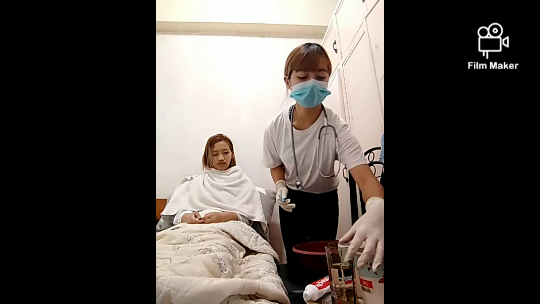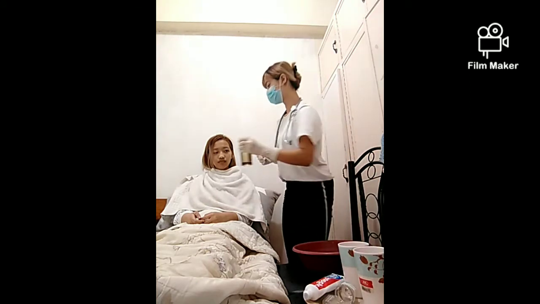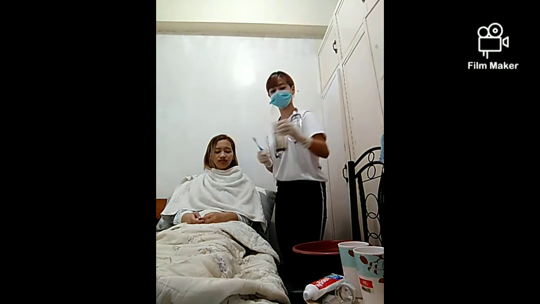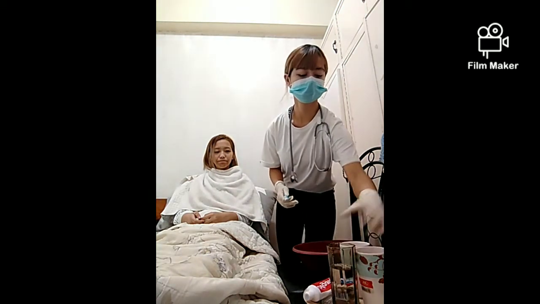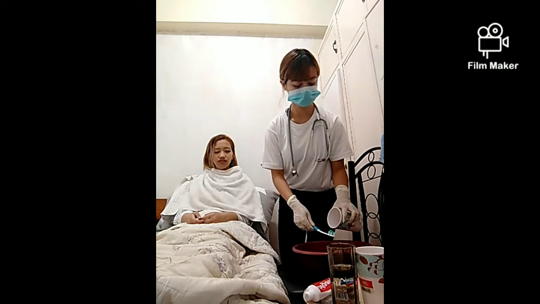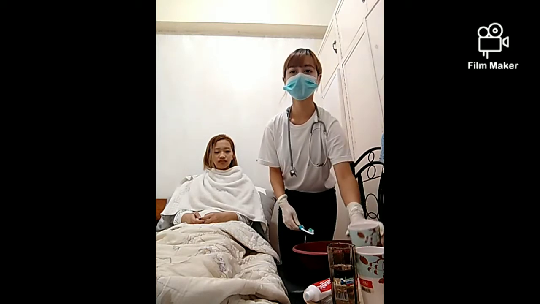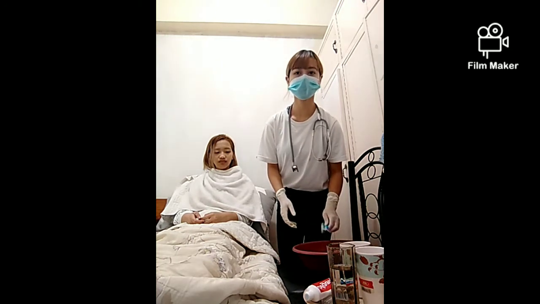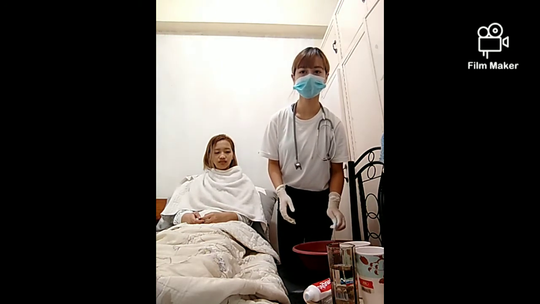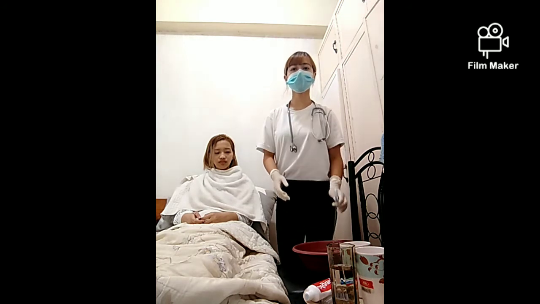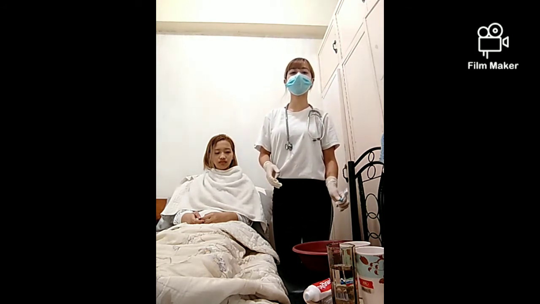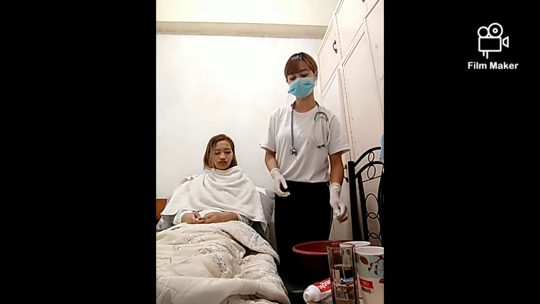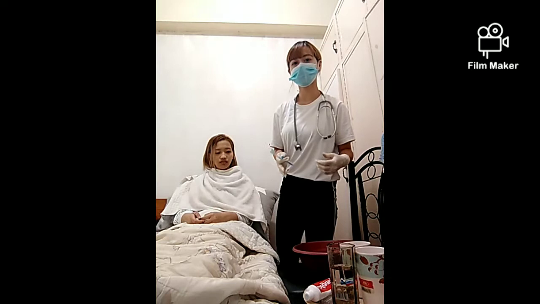Okay, but before that, we're going to let the patient drink to moisten her mouth. Okay, and if there is no cleaning agent, we can use the mouthwash as a substitute, and it also refreshes the breath. And also, you can use the saline or the sodium bicarbonate, the baking soda, if there is no available toothpaste.